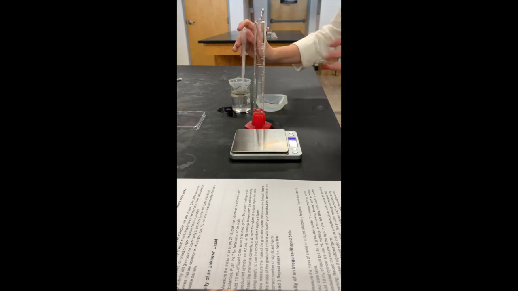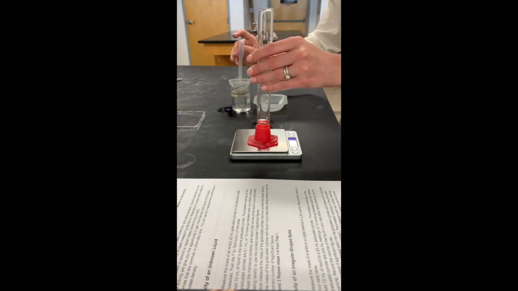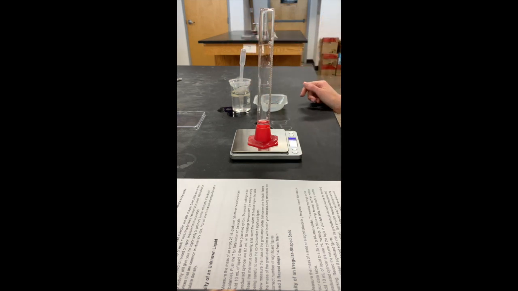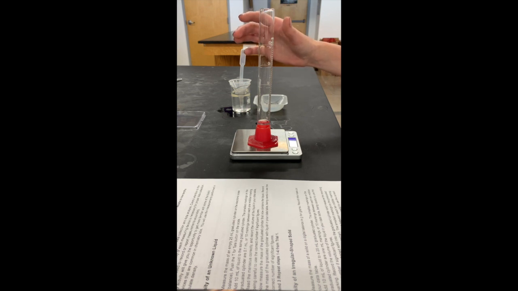There we go. 6.33 grams. Trial 3, 6.33 grams.